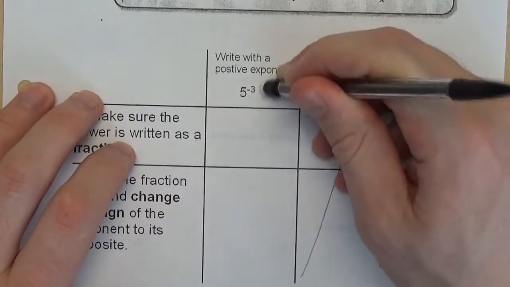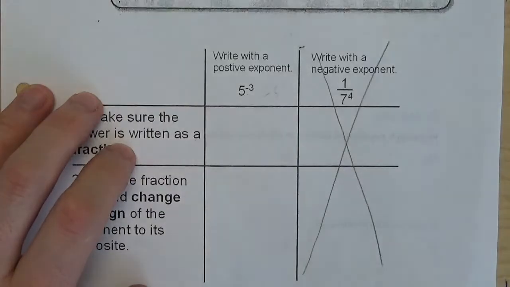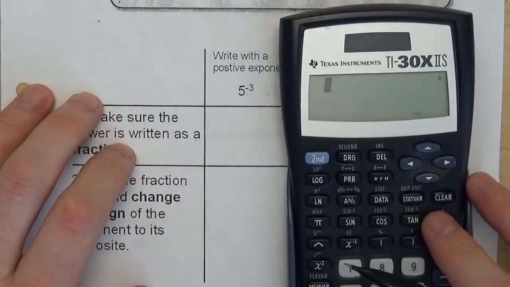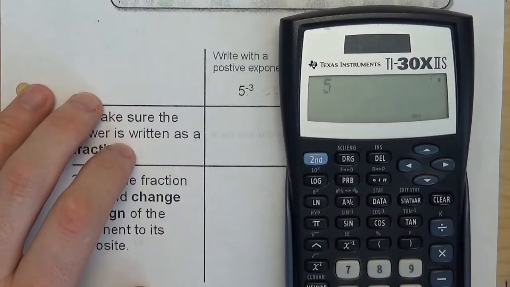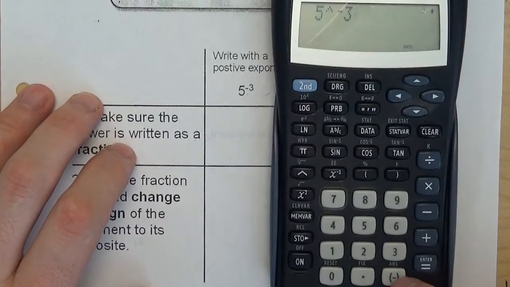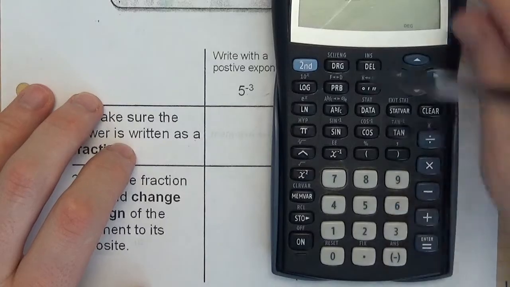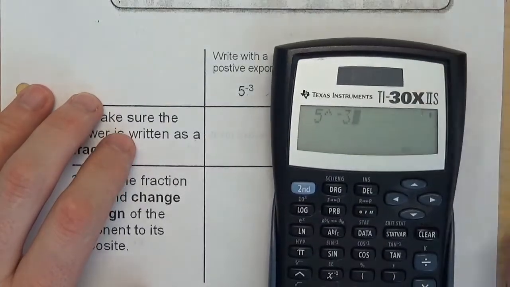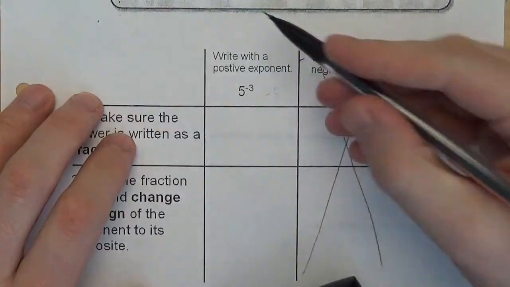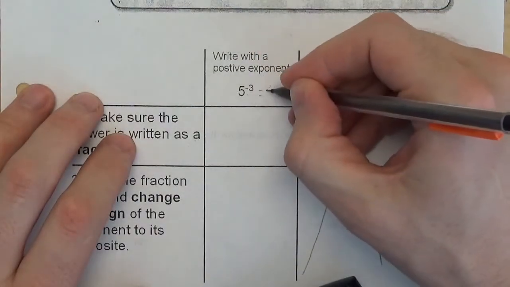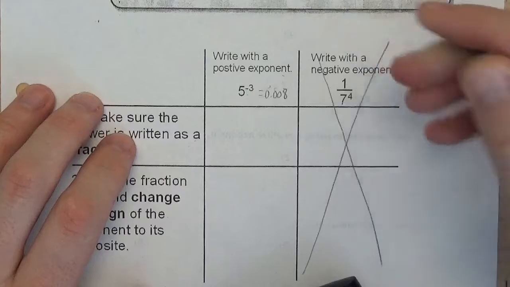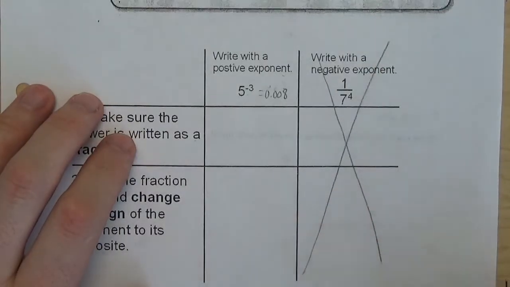In fact, let's go ahead and figure out what 5 to the negative third equals. Your calculator will do negative exponents. So give yourself a base of 5 raised to the negative third power. And make sure you use the negative button down here underneath the 3, not a minus. So 5 to the negative third gives you 0.008. So go ahead and write that, 0.008. Okay, that's just for us to know what that equals.